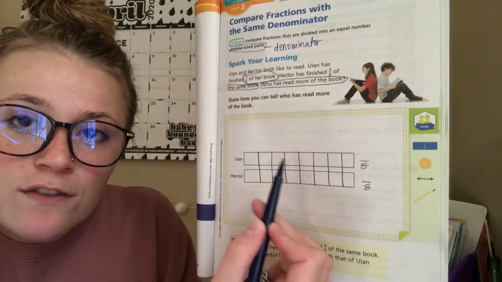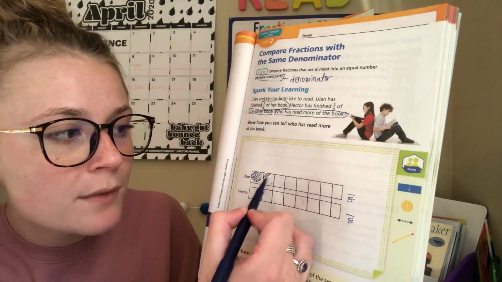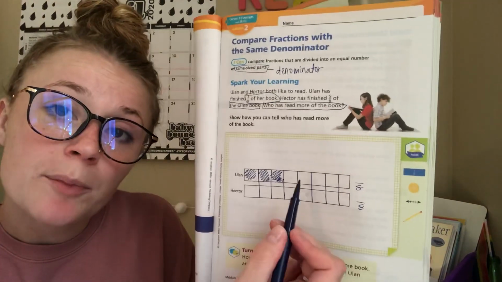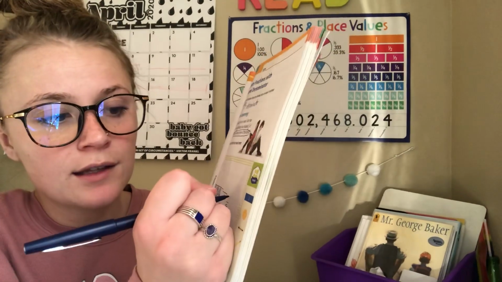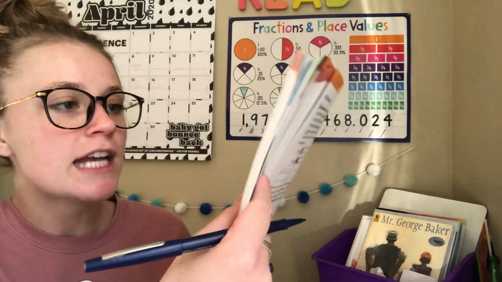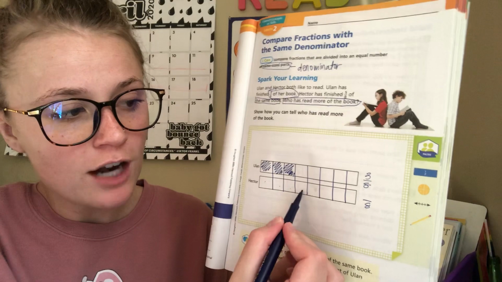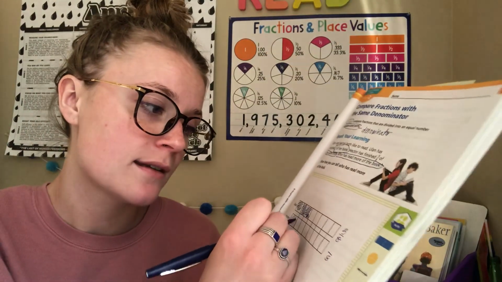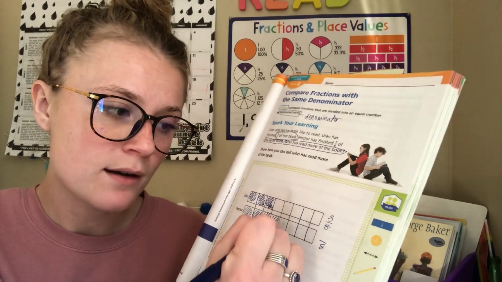So if each of these are eighths, I am going to color 3 of them. Okay, so this represents how much of the book Ulan has read. 3/8. Now I'm going to look at Hector. Hector has finished 5/8 of the book. So if each of these are eighths, I'm going to count 5 of them. 1, 2, 3, 4, 5.